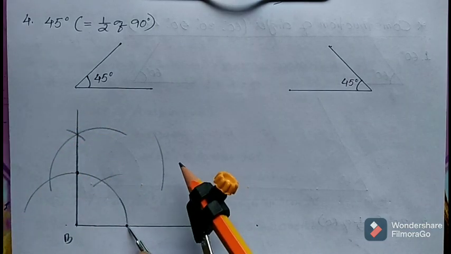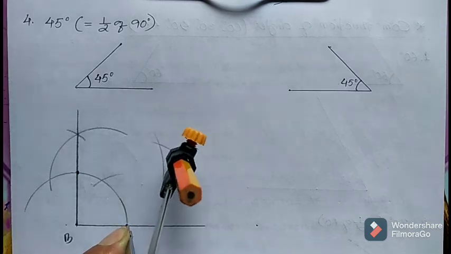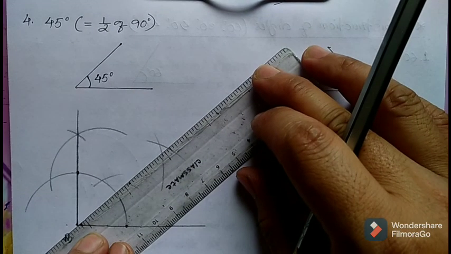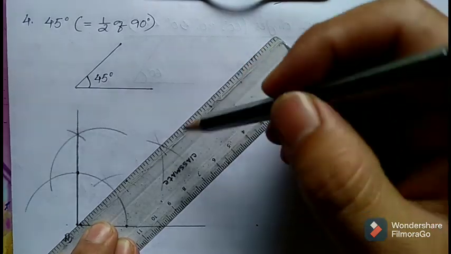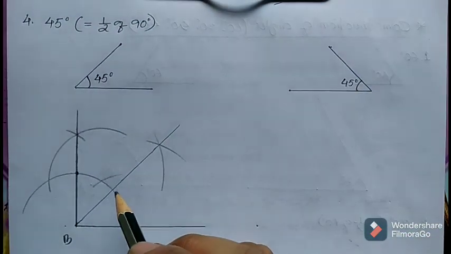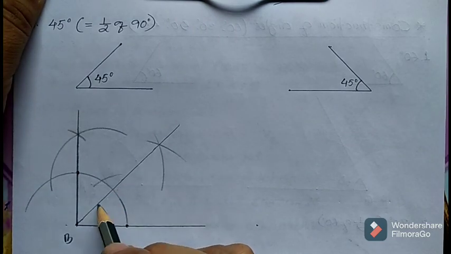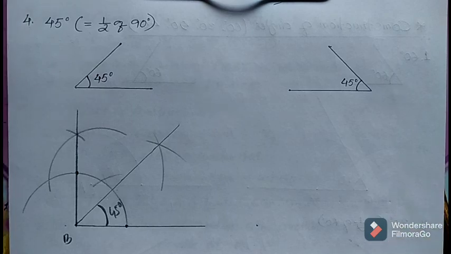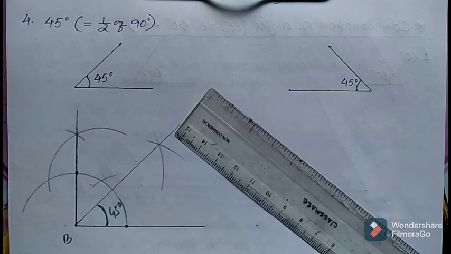Again, taking this other point as center, cut this previous arc at one point. Joining them with the vertex, we get an angle which is 45 degree. This angle is 45. Then you can do the same thing for the other direction.